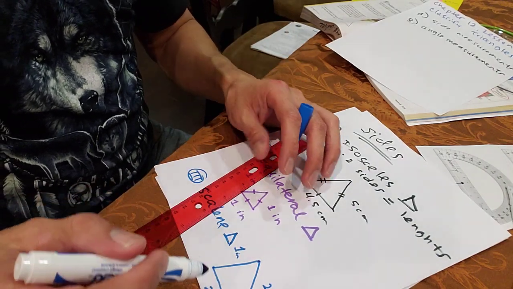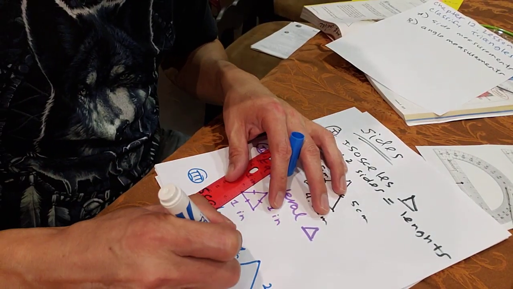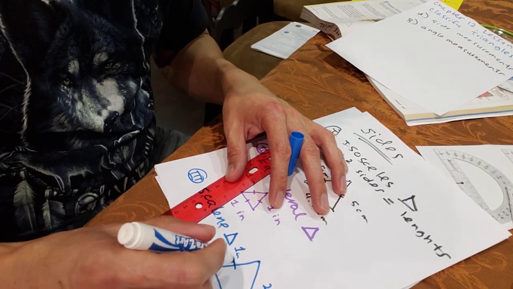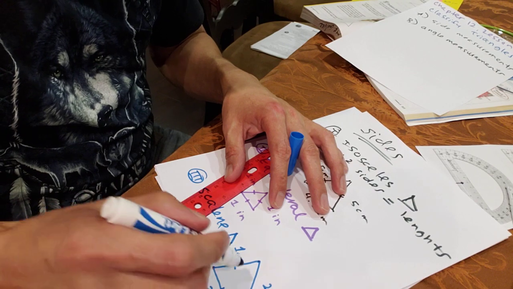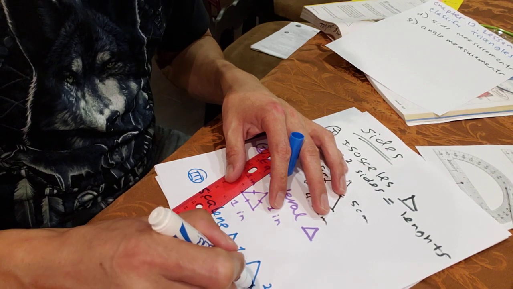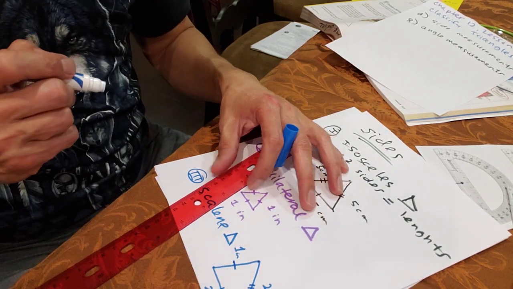None are alike. So I'll denote that with 1 hash mark for this side. The 2 inch side, I can give 2 hash marks. And for the third one, because it's different than the others, I'll give it 3 hash marks.